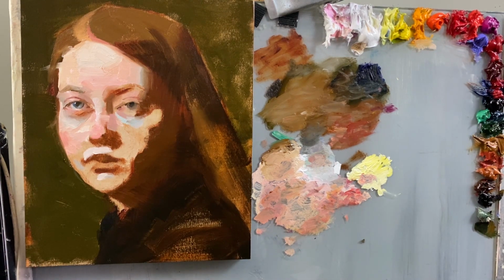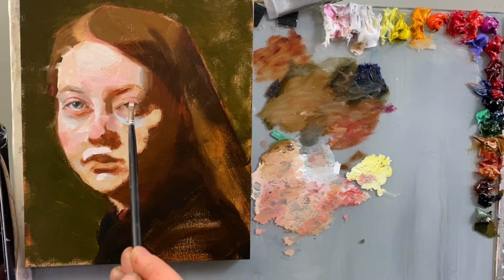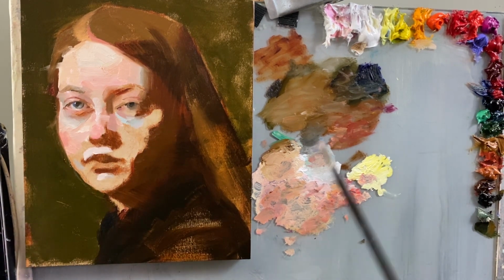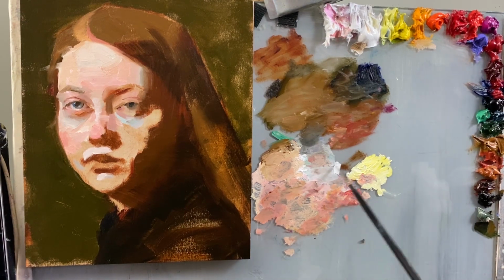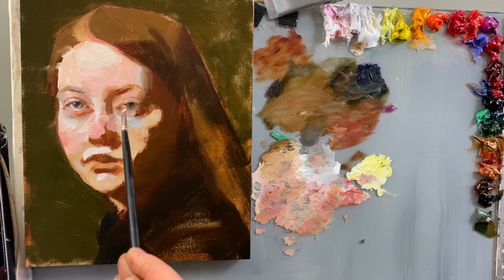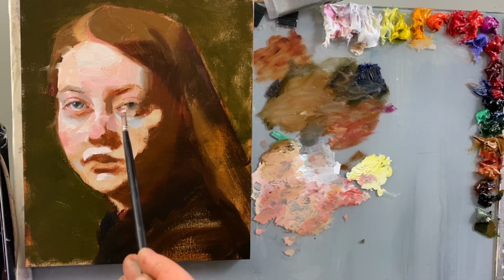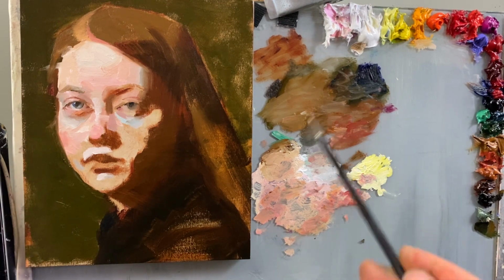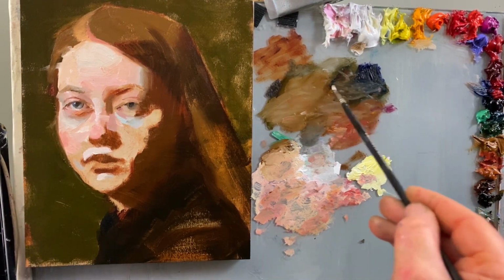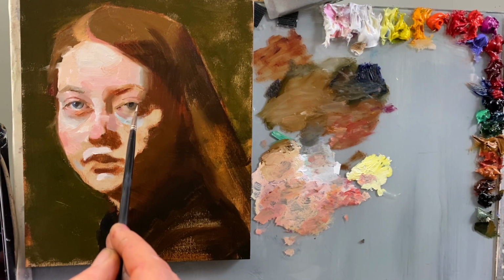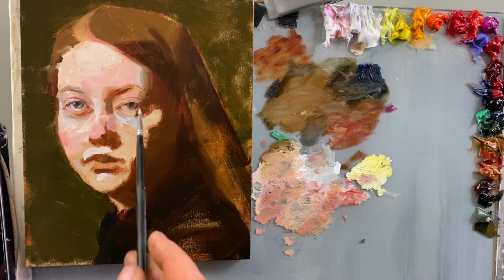And down. Flatten this curve. Move the eye slightly to the side, a little more. Bring a little bit of definition of the side of it.